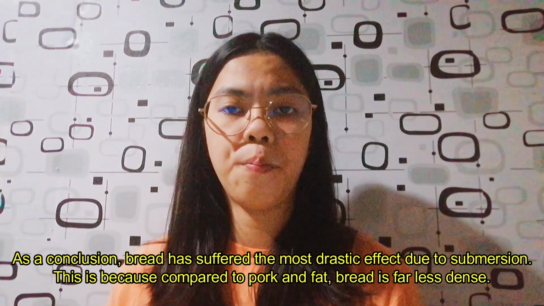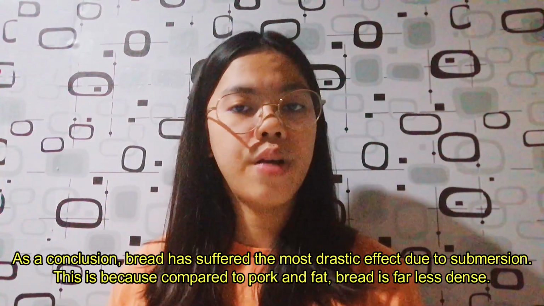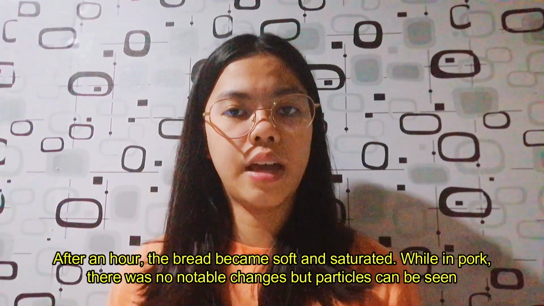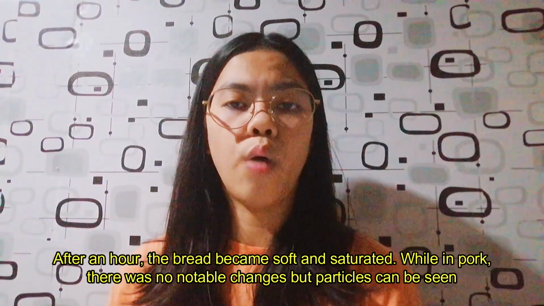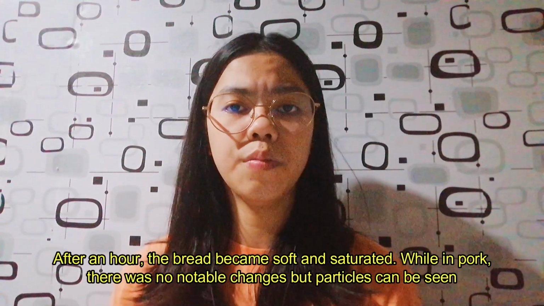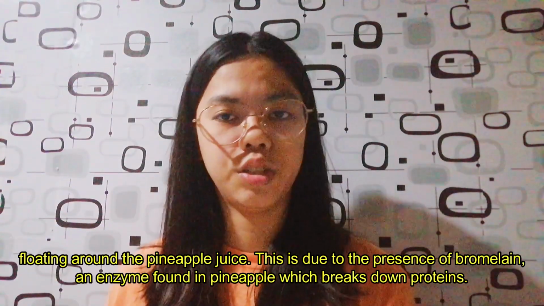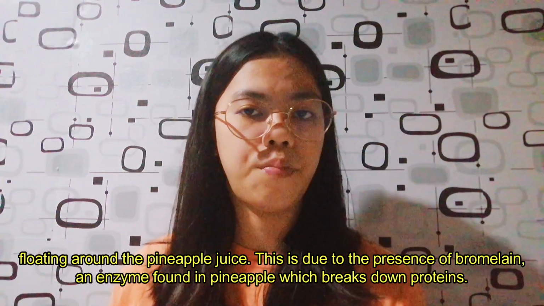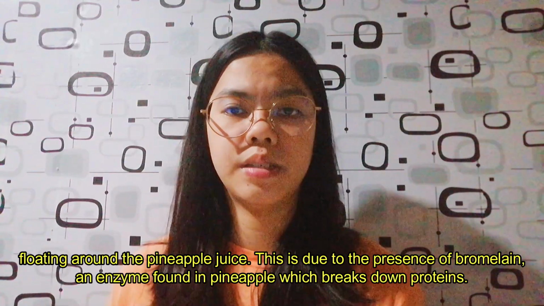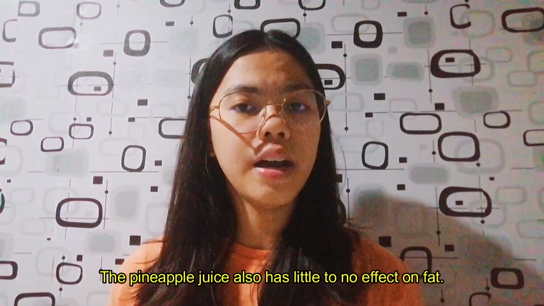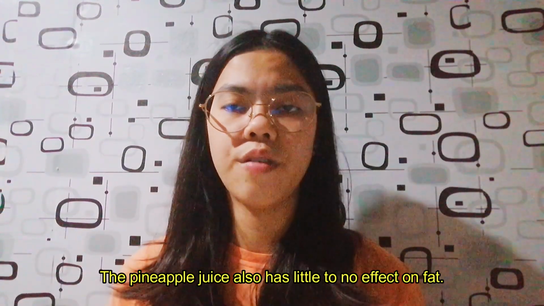This is because compared to pork and fat, bread is far less dense. After an hour, the bread became soft and saturated, while in pork, there was no notable change but particles can be seen floating around the pineapple juice. This is due to the presence of bromelain, an enzyme found in pineapples which breaks down proteins. The pineapple juice also has little to no effect on fat.